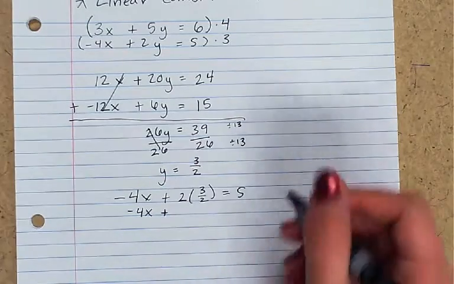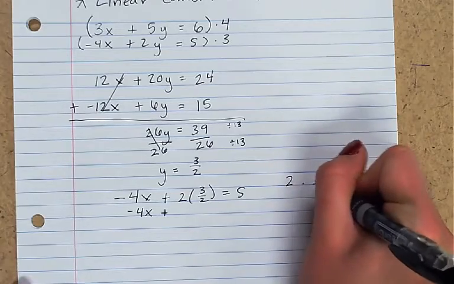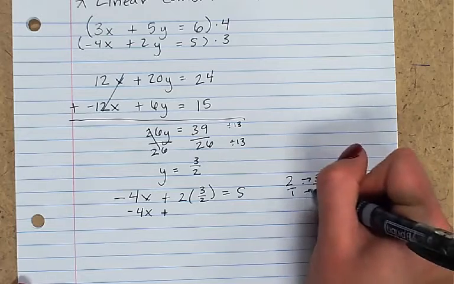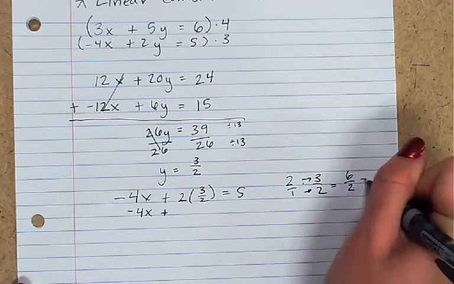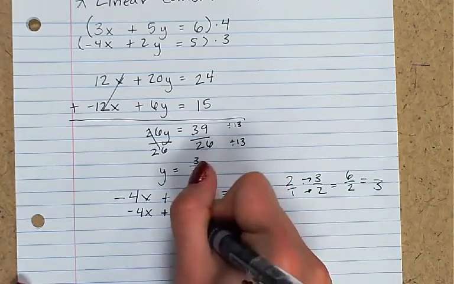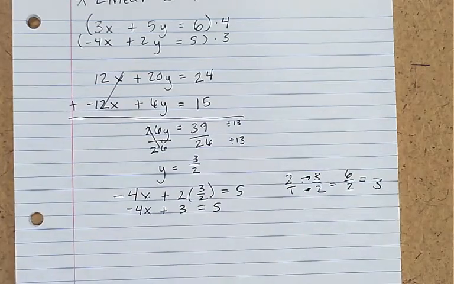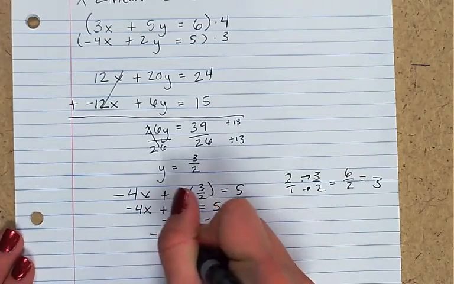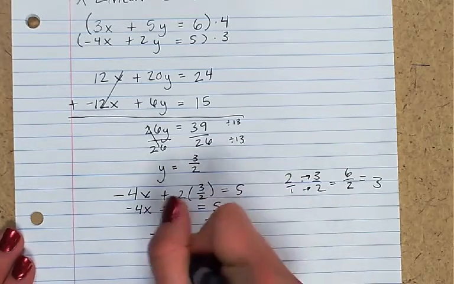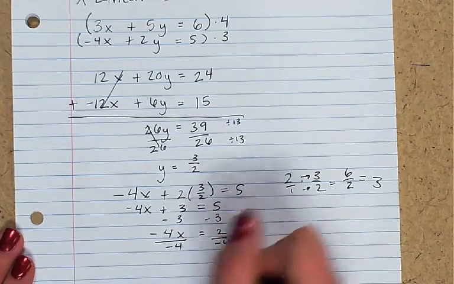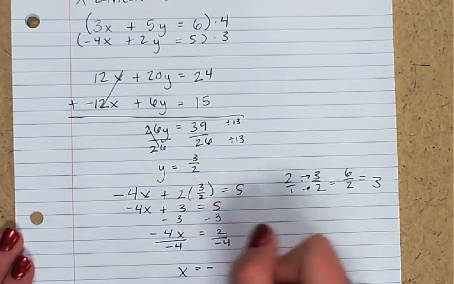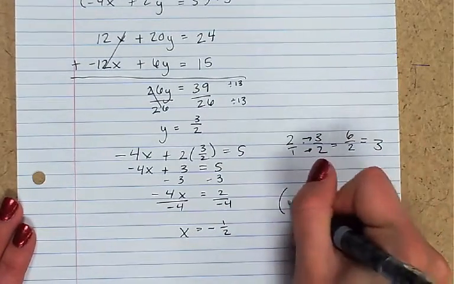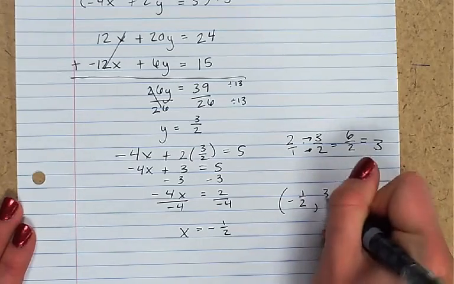So 2 times 3/2, if you need help with fractions. To make the 2 into a fraction, you just put a 1 underneath and multiply straight across. So we get 6/2, which simplifies to just 3. So then from there, we just solve for x. Subtract 3 from both sides. And divide by negative 4. So this simplifies to negative 1/2. So the solution to our system is negative 1/2, 3/2.